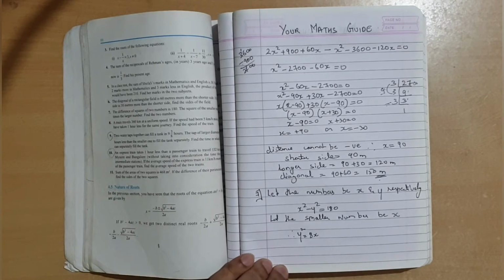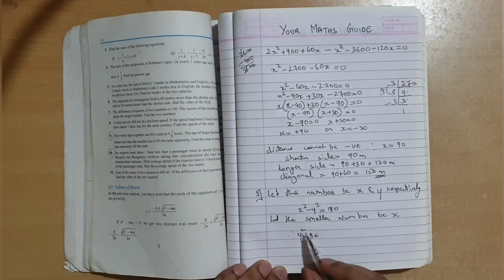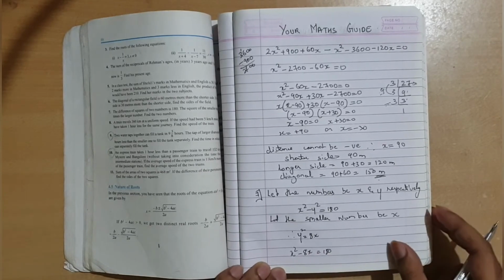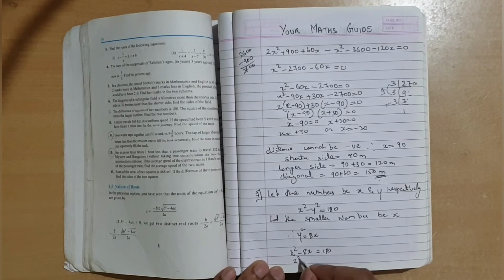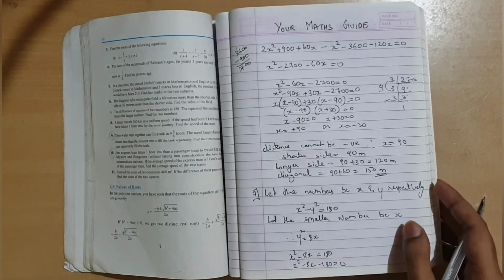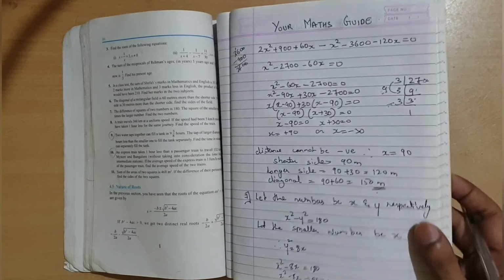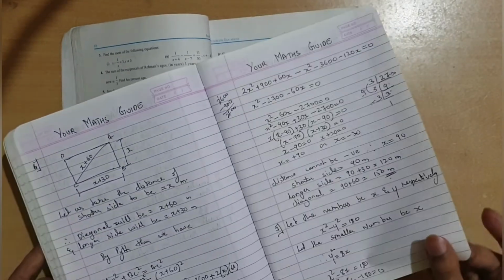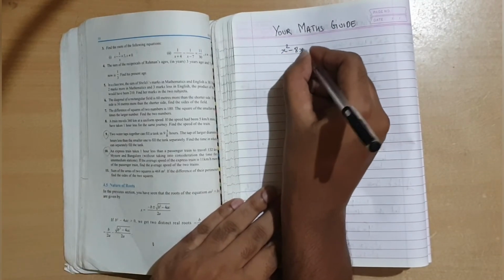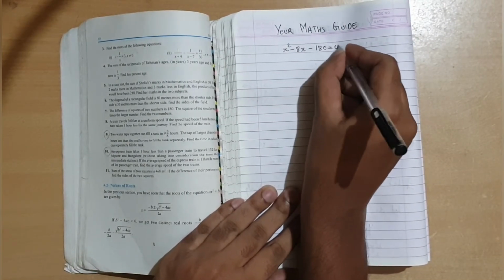Now substitute this y square as 8x in this equation. So x square minus 8x is equal to 180. Now bring this 180 to this side. x square minus 8x minus 180 is equal to 0. This is our quadratic equation. Now after you get the quadratic equation, you just have to find out the roots, isn't it? So now once again, let us write our quadratic equation. That is x square minus 8x minus 180 is equal to 0.